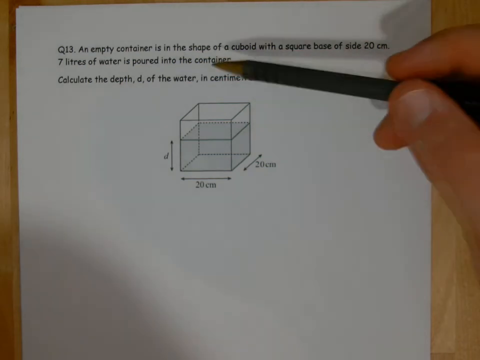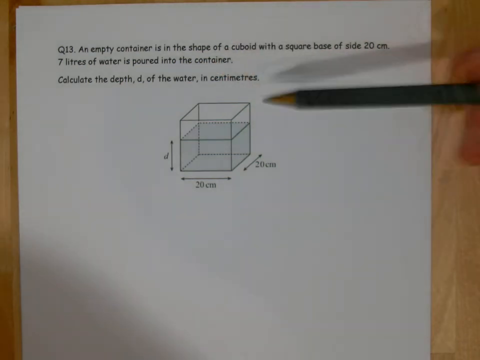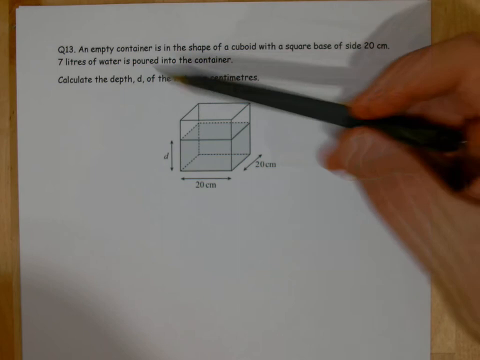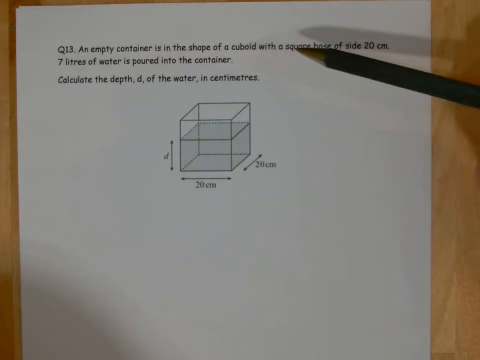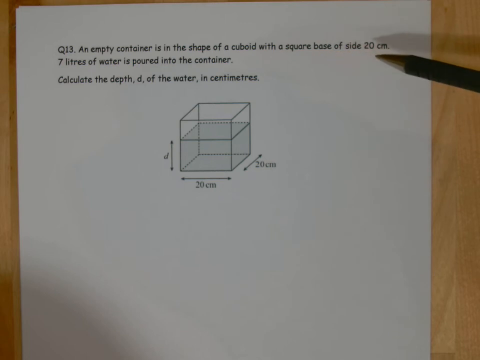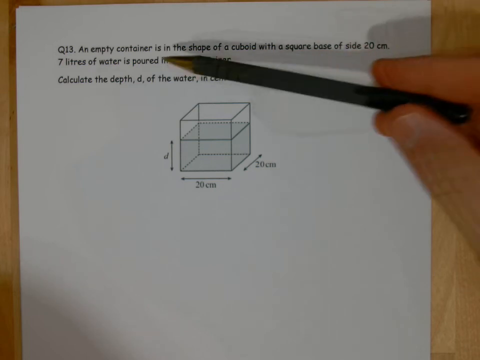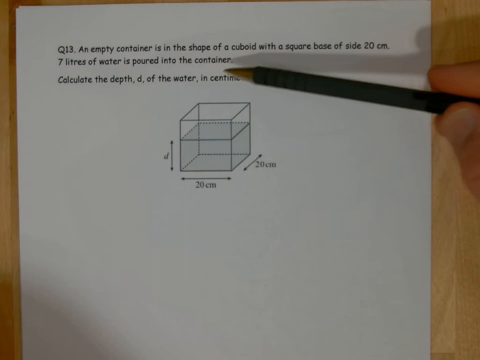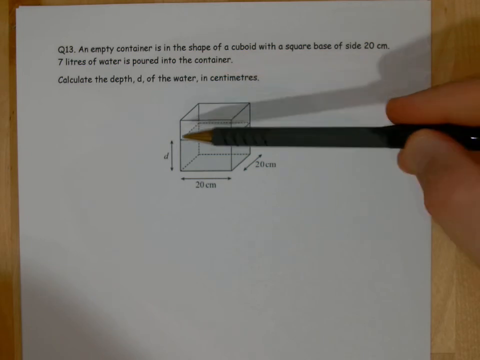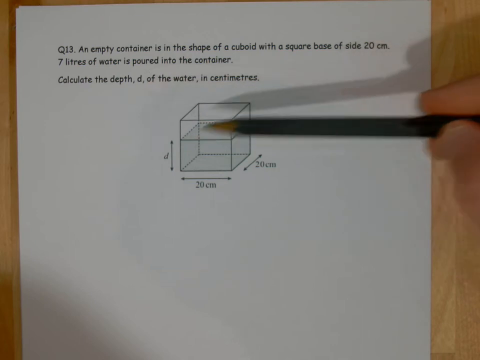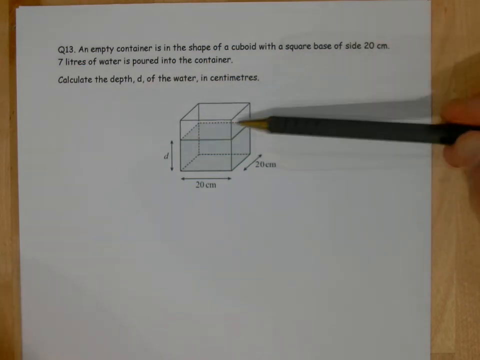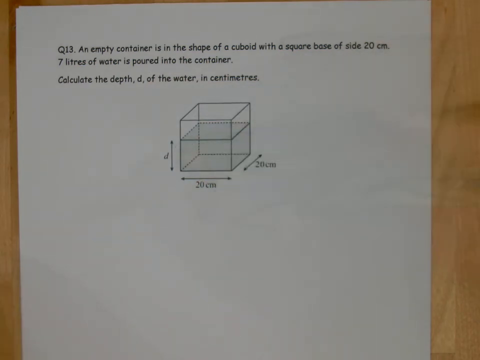Okay, so we're going to look at a situation now where we're actually going to be working backwards. It says here an empty container is in the shape of a cuboid with a square base of side 20 centimeters. 7 liters of water is poured into the container, so then we're asked to calculate the depth, which is given letter D, of the water in centimeters. So there you go, there's the water poured in, and we need to work out what D is.